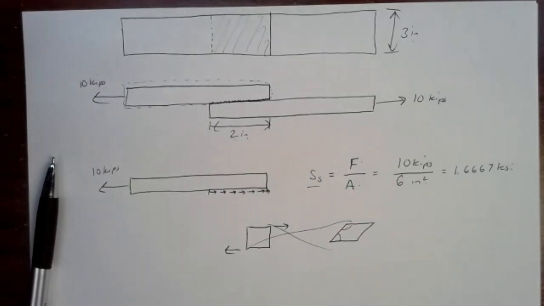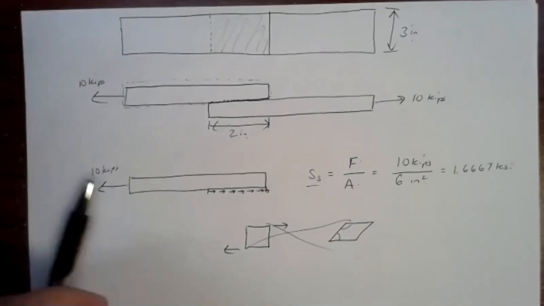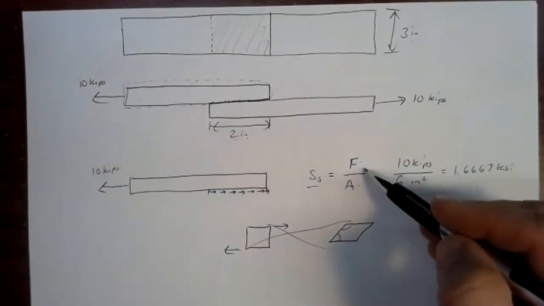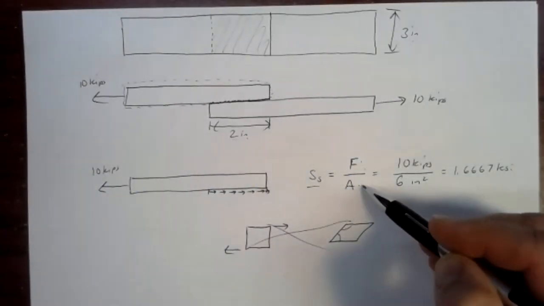For now, we're going to focus on being able to find the amount of shear stress that we have given the situation. So 1.6667 KSI. Now, if that's too high, the only choices I have would be to either lower the amount of force or increase the area.